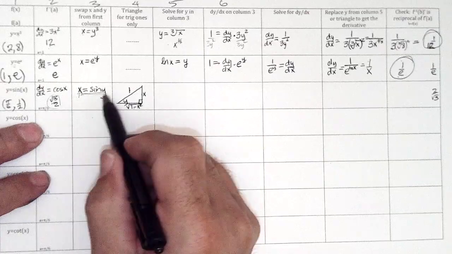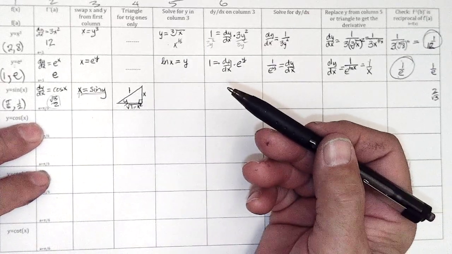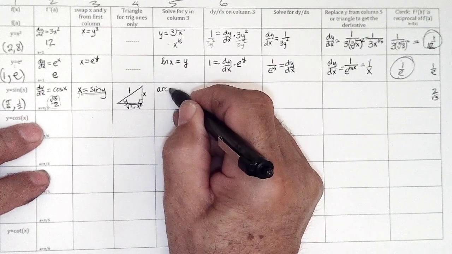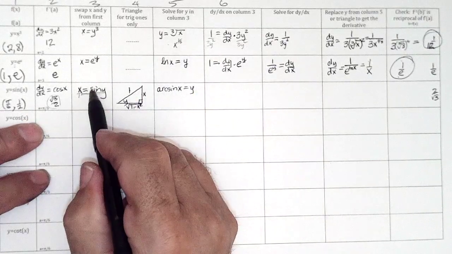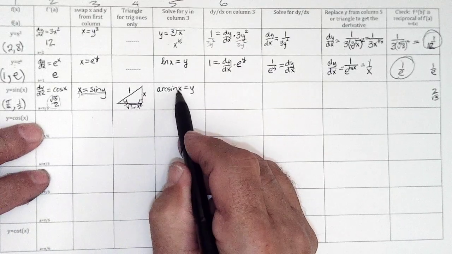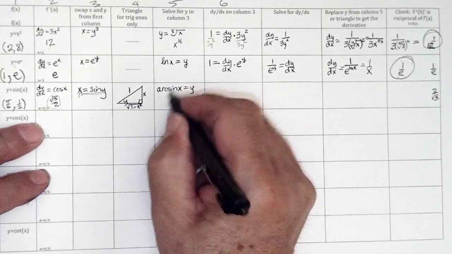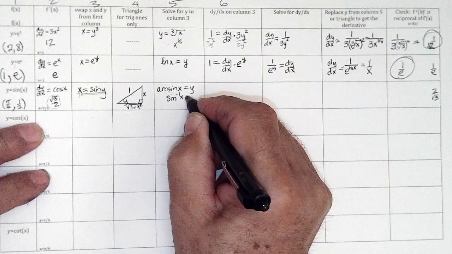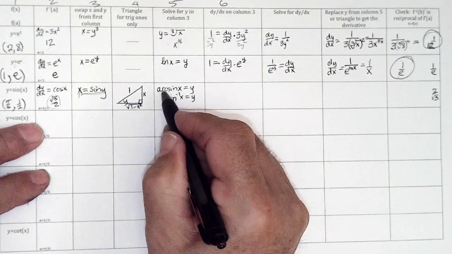Now it says solve for y in this one. So I have to get the sine off of there. That's where the inverse comes in. So that means arcsine of x equals y. I take the arcsine of both sides, and that gets rid of the sine and leaves me arcsine of x equals y. Arcsine is also sine inverse of x. So we're finding the derivative of sine inverse, or arcsine.